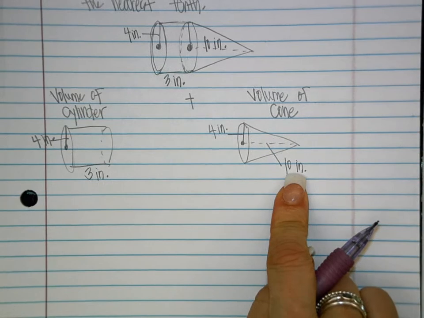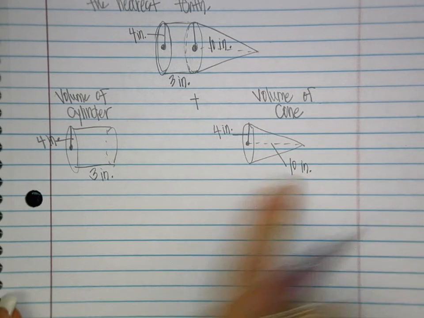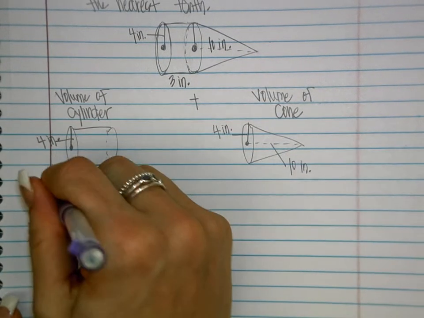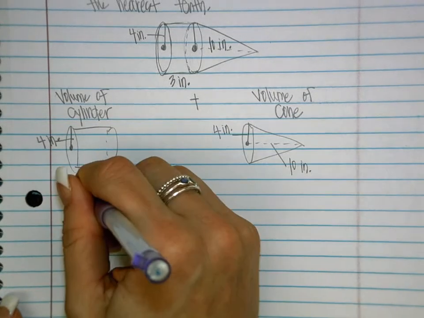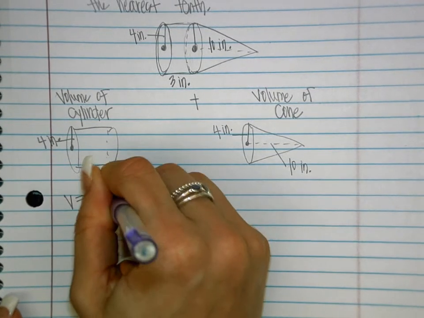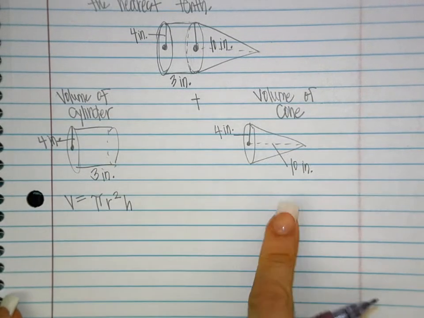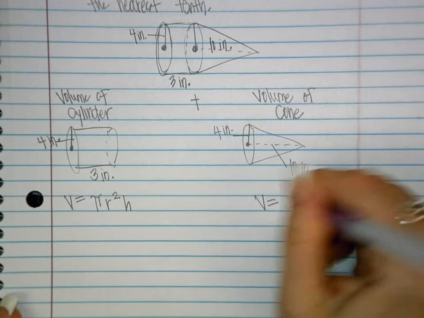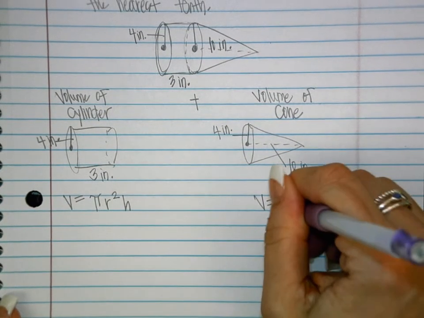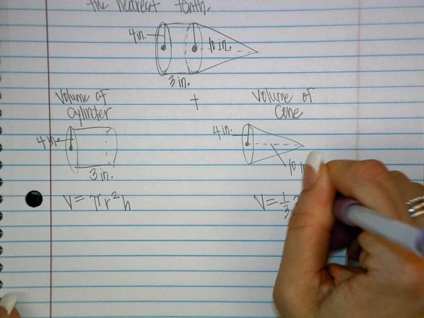So we have to know 2 different formulas. What's the volume of a cylinder formula? Volume equals pi r squared h. What's the volume of a cone? Volume equals 1/3 pi r squared h.